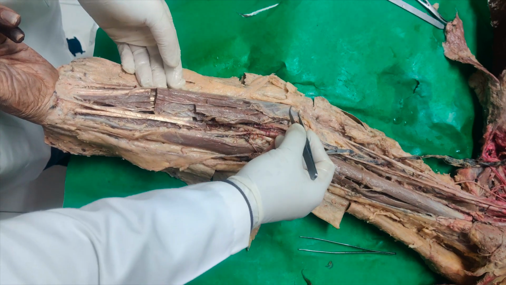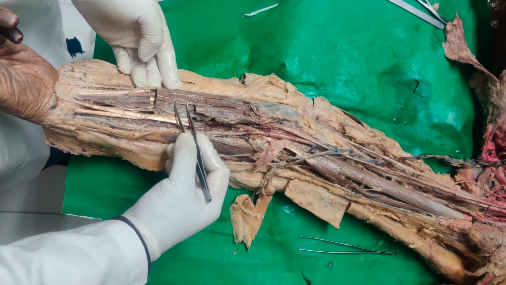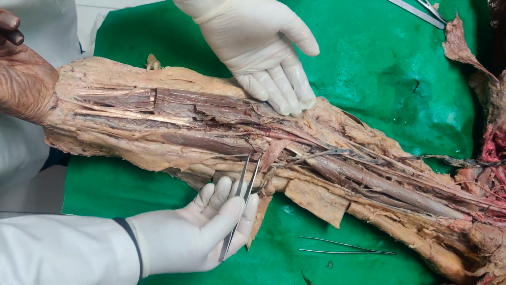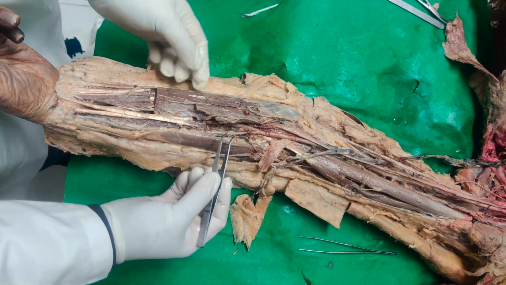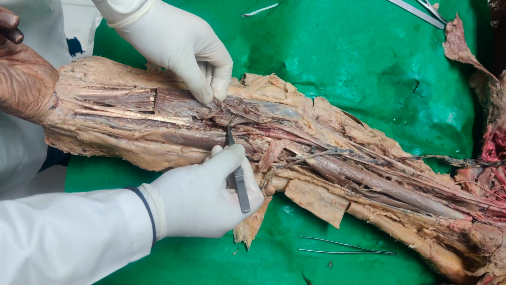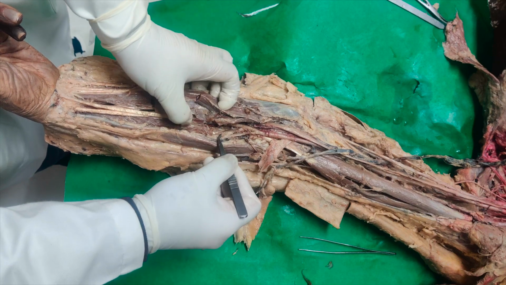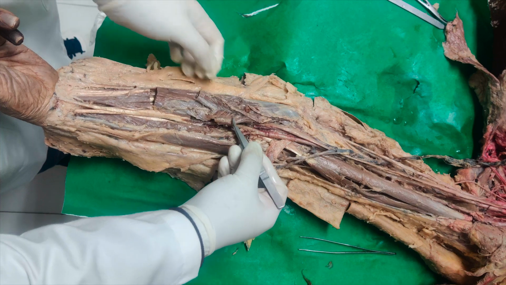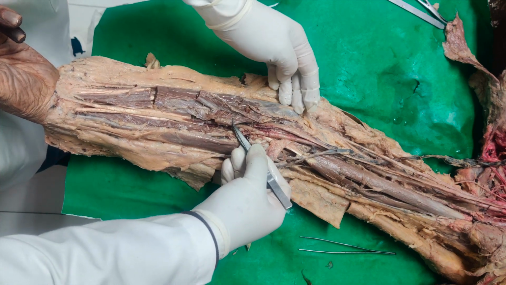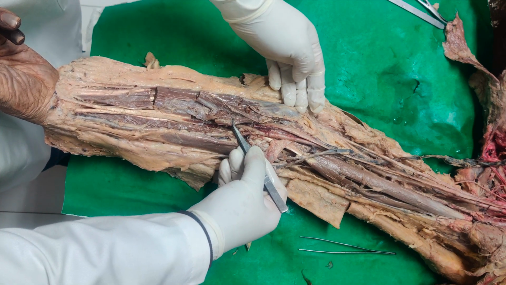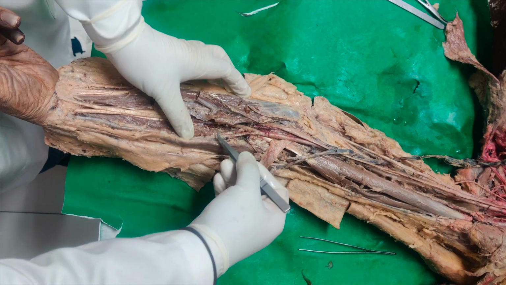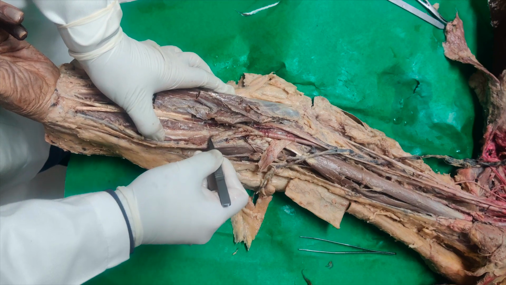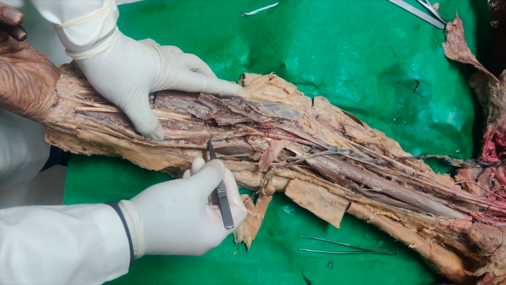Let's see. These are the flexor muscles of the front of the forearm, and they are grouped in two groups. One is the superficial group of muscles consisting of five muscles. This is the pronator teres muscle, having a common flexor origin from the medial epicondyle of the humerus, and it attaches over the radius bone in the mid shaft of the radius at the point of maximum convexity.